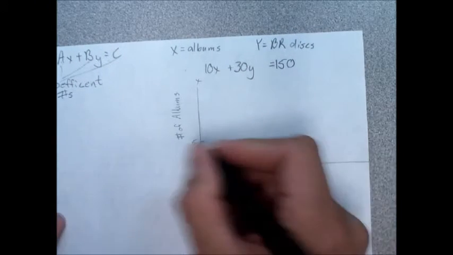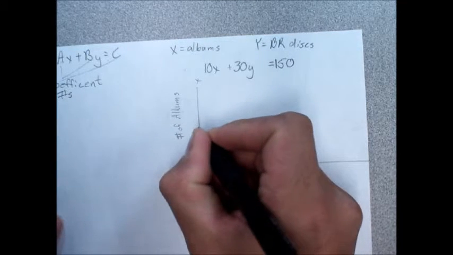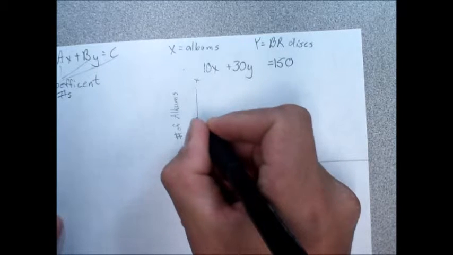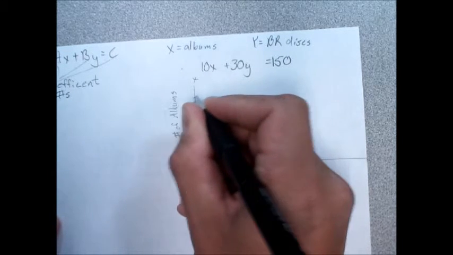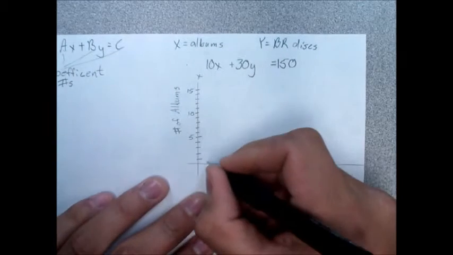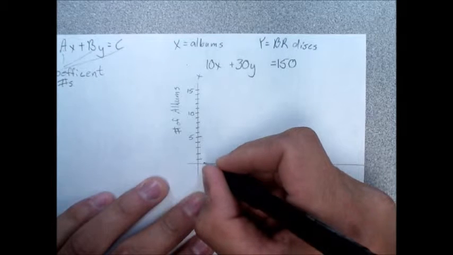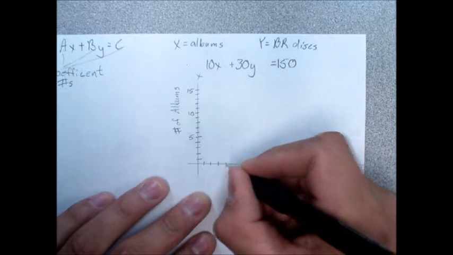But you can do a mark for each one, and then just write the number for each. So 6, 7, 8, 9, 10, 11, 12, 13, 14, 15. So there you go. And then number of Blu-rays, that one's pretty simple. We might as well mark each one of those. 1, 2, 3, 4, 5.